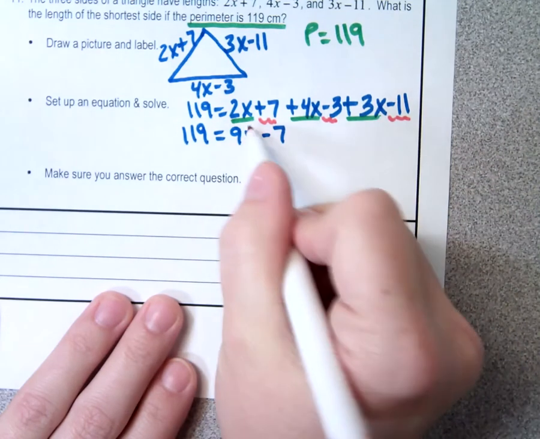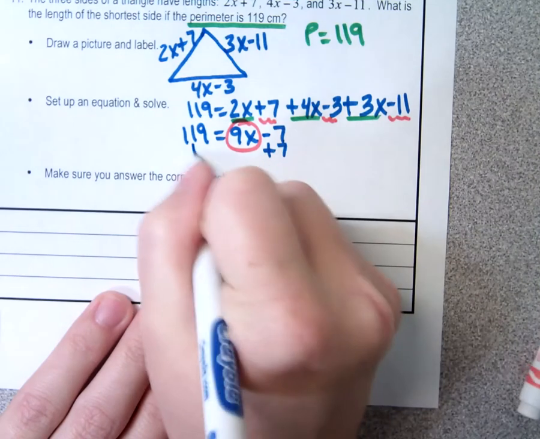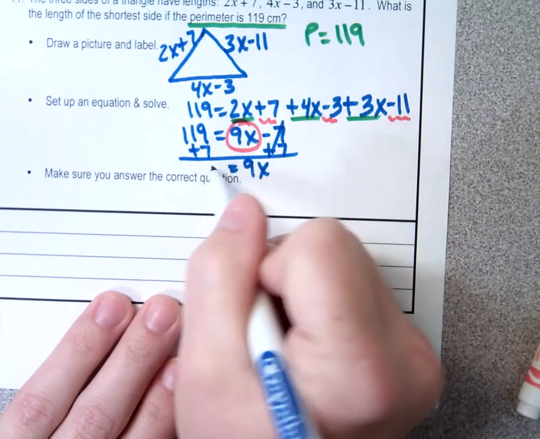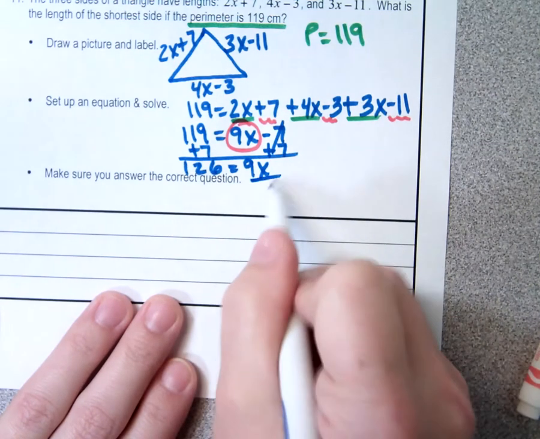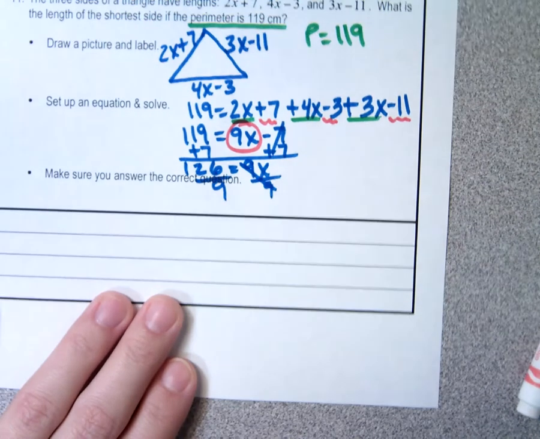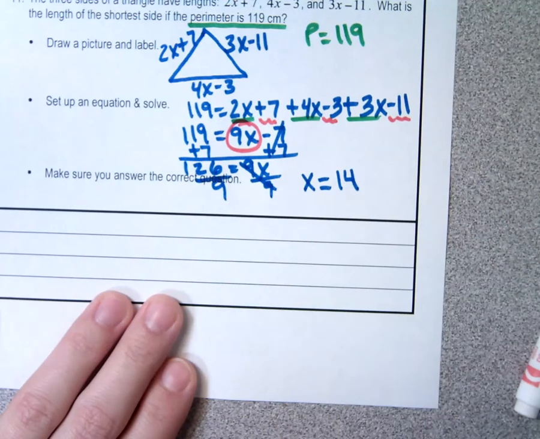Okay, let me circle everything smushed with my x. What do I do now? I add my 7. If I add 7 to my 119, I get 126. And then I would divide both sides by 9. And if I take 126 and I divide by 9, I get 14.